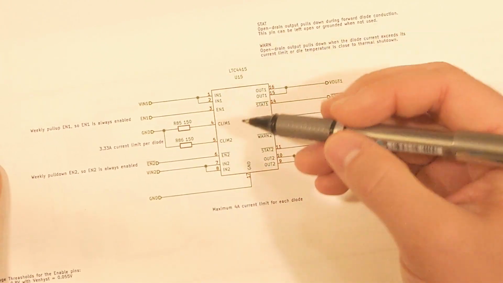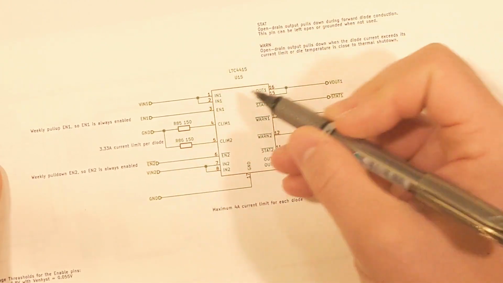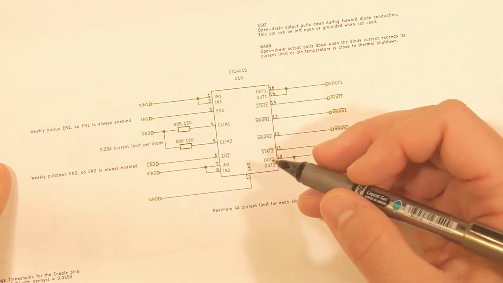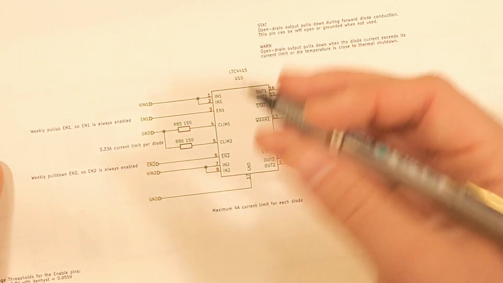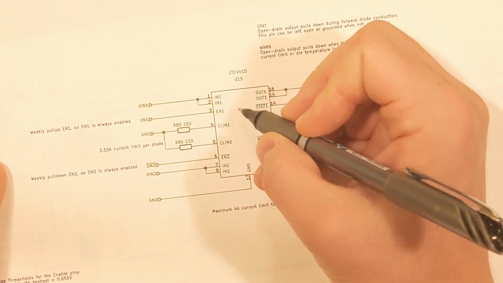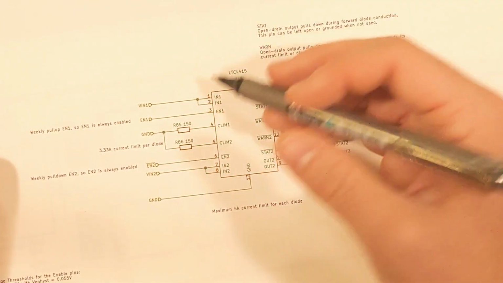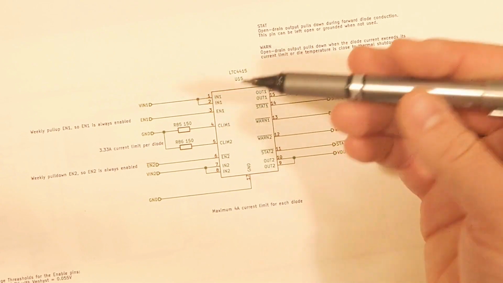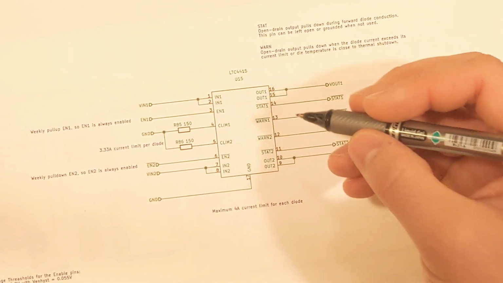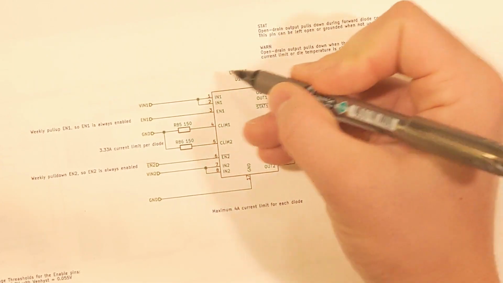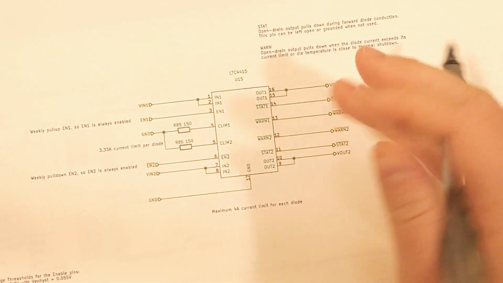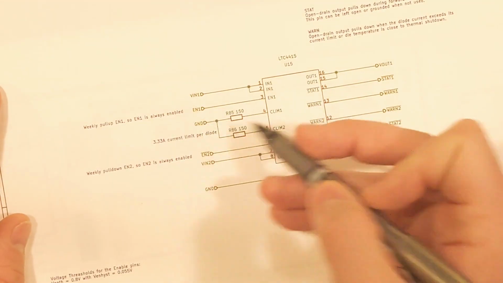I tried to pick a whole bunch of chips that had all of these internal diodes because I just didn't want extra excess components, even though you can find chips that are ideal diode controllers, which in theory can offer better performance, but I didn't want to have to deal with the hassle of picking extra components. The LTC4415 just does it for me, and I like that.